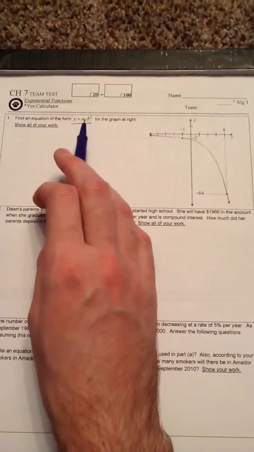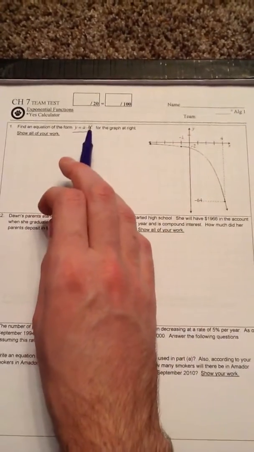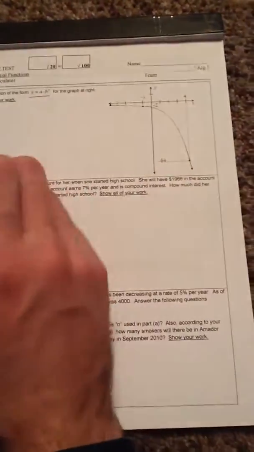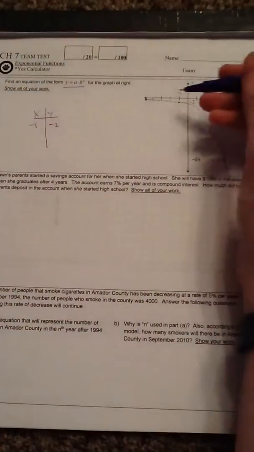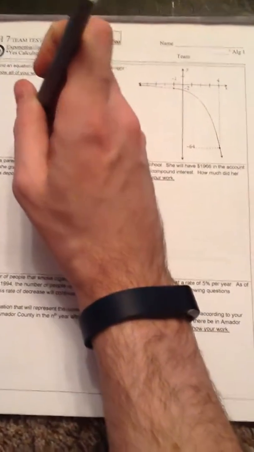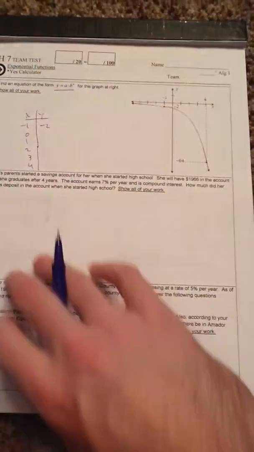We can't get the equation right away, because remember, a is wherever we cross the y-axis, and b is our multiplier. We're too far away to find our multiplier right now. So what I'm going to do is make a table, just an xy table, and use the numbers that were given over here. So x, I've got a -1, y, I've got -2. I don't know anything else for 0, 1, 2, 3, but I do know 4. And 4 goes with -64, so I need to put that all the way down here.